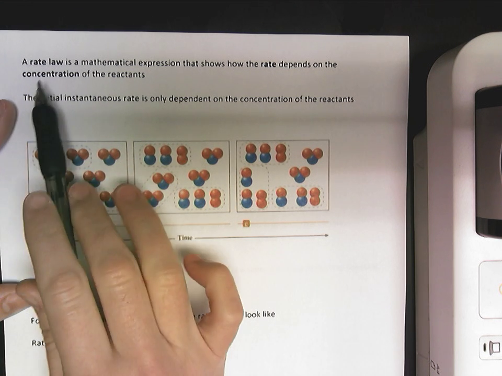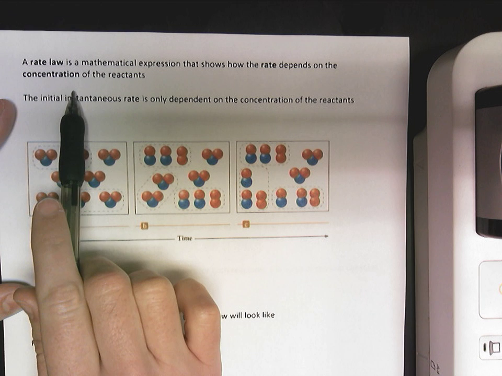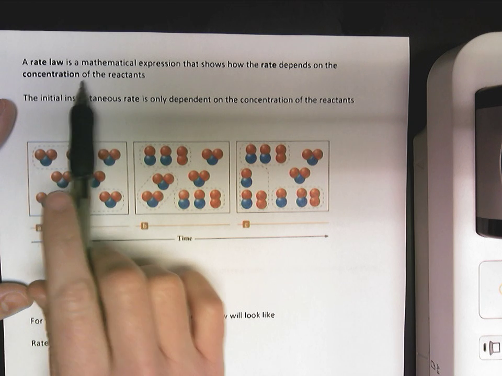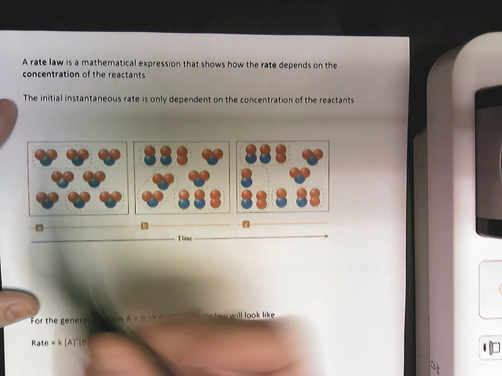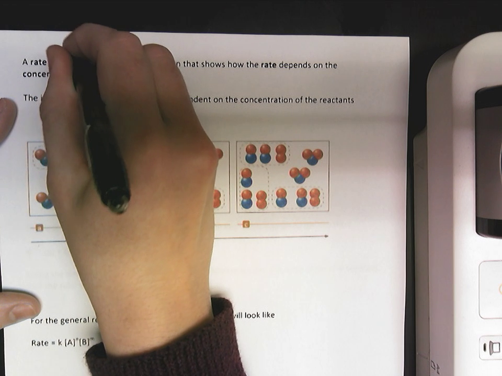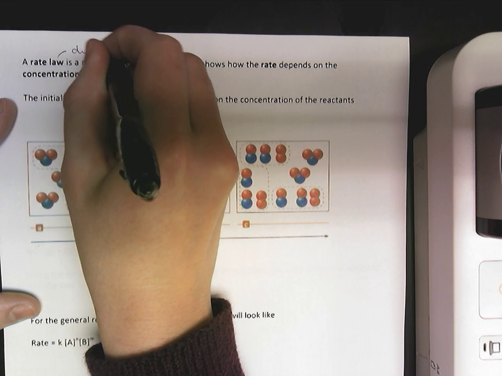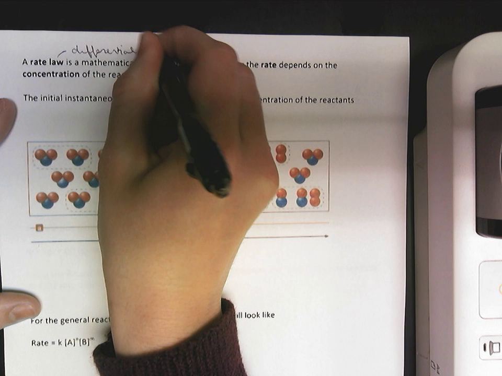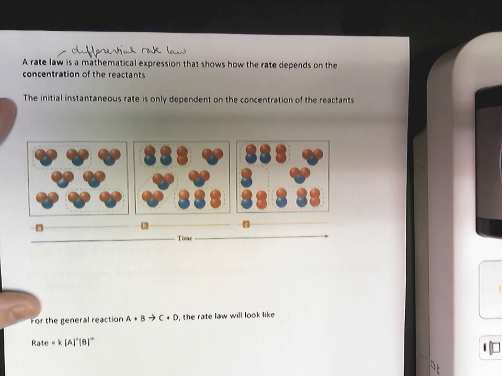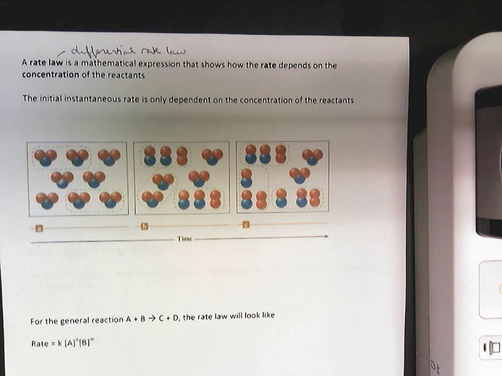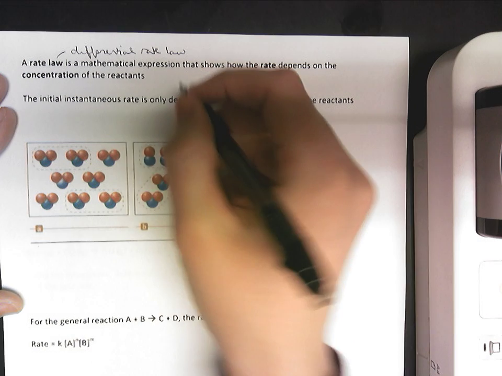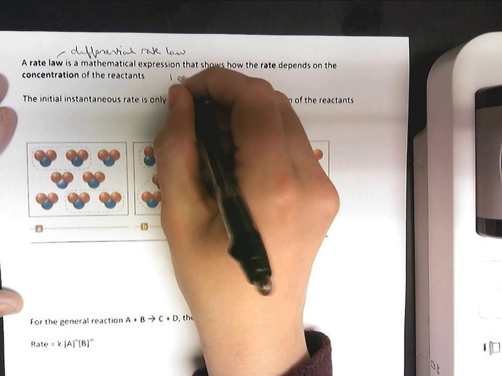So first off, a rate law is a mathematical expression that shows how the rate depends on the concentration of the reactants. A synonym for rate law in this case is a differential rate law. In our next video, we'll discuss integrated rate laws, but for right now, rate law means differential rate law. And this rate law is always going to be determined experimentally.